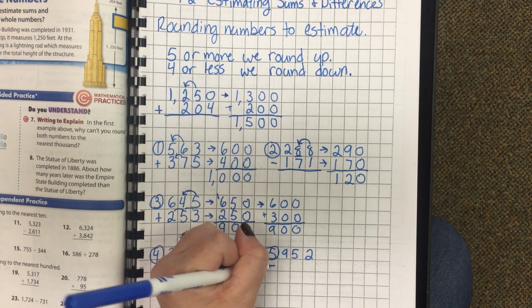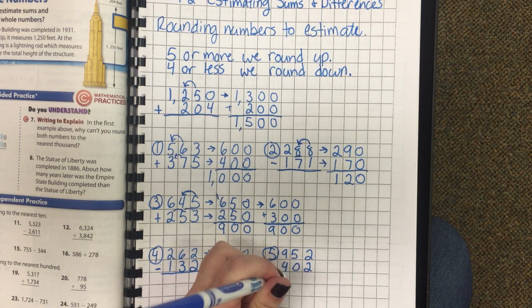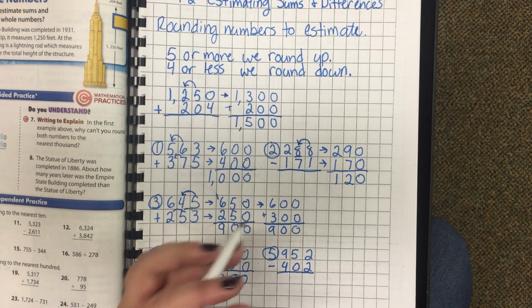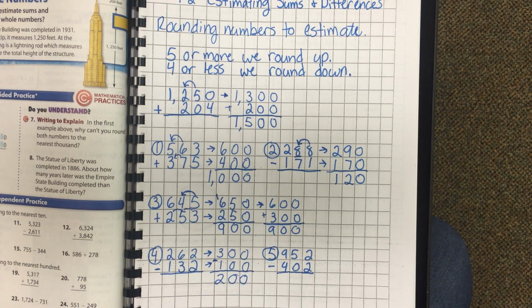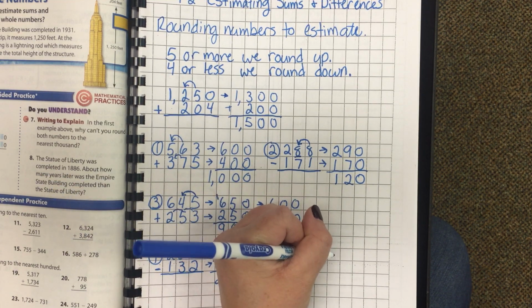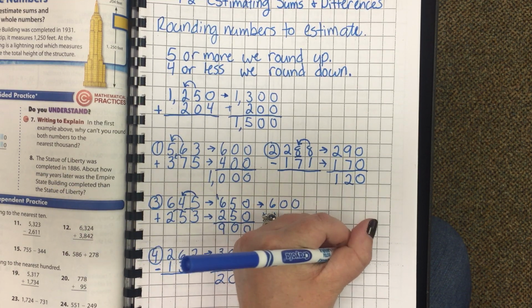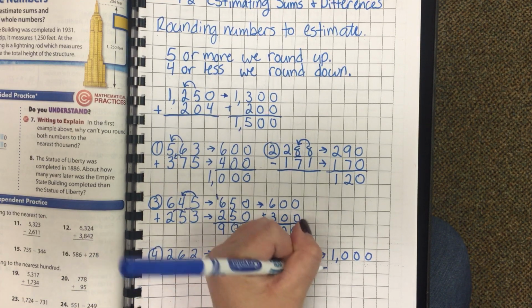952 minus 402. All right. 952, am I going to round this to the nearest 100 or should I round this to the nearest tens? Hundreds. 952 will become 1,000. 402 will become 400.